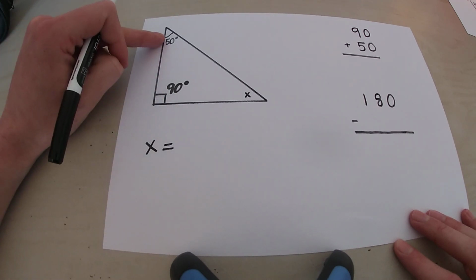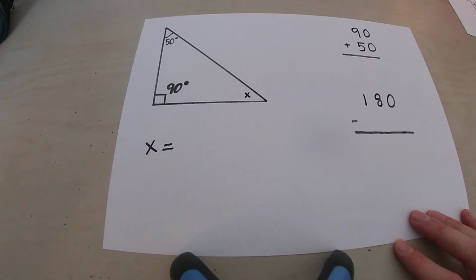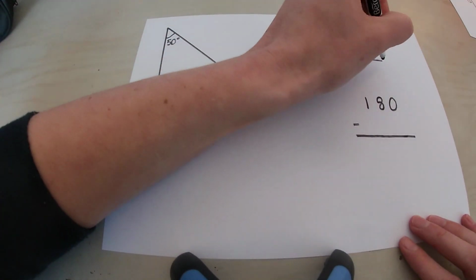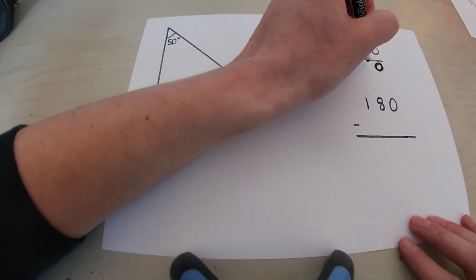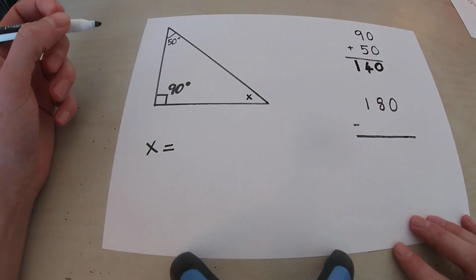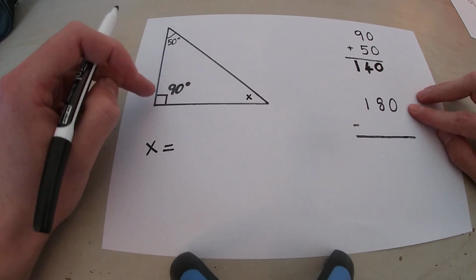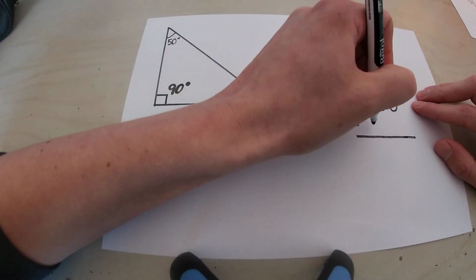So now we've managed to work out our 90 degrees. We've got 90 degrees and 50 degrees. These are our two knowns. Let's add them together. 90 and 50 is 140. Let's use this and take it away from 180, our total amount of degrees.